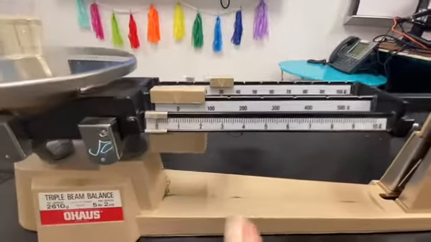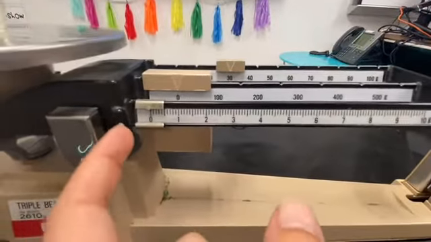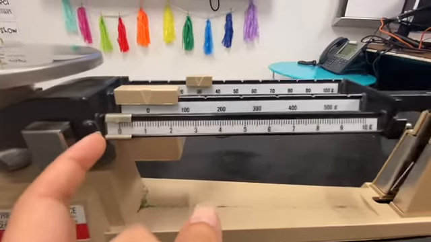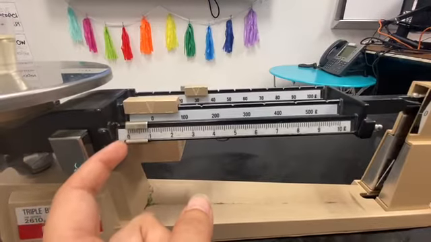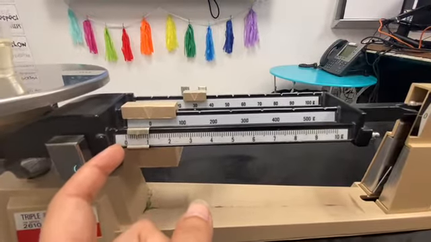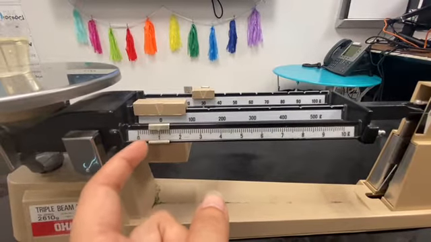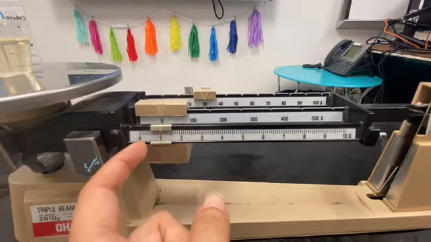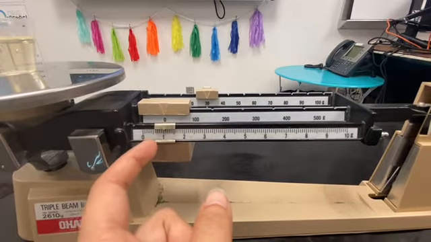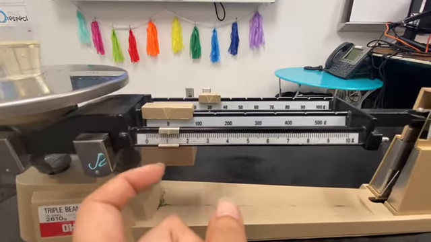So I'm gonna move this back to 30. And now I'm gonna come over here to my ones. Now this is where you gotta do just a little bit at a time. And I'll kind of move it. So we can see it's moving so ever so slightly. A little bit more. And all right, so that's about even.